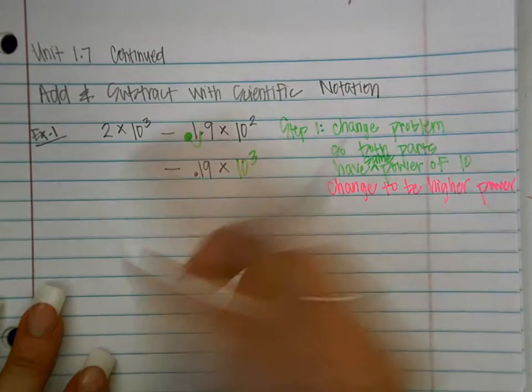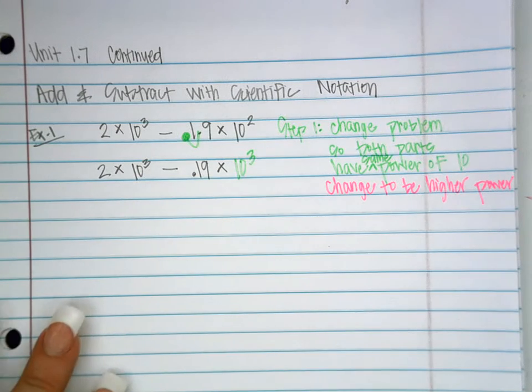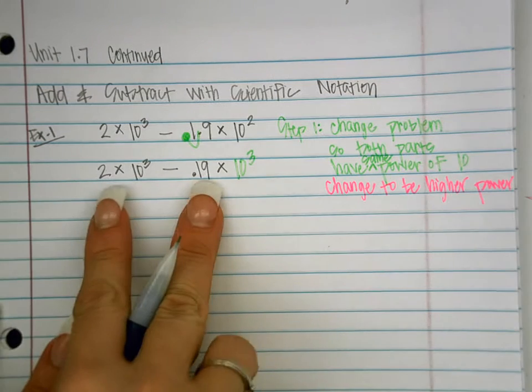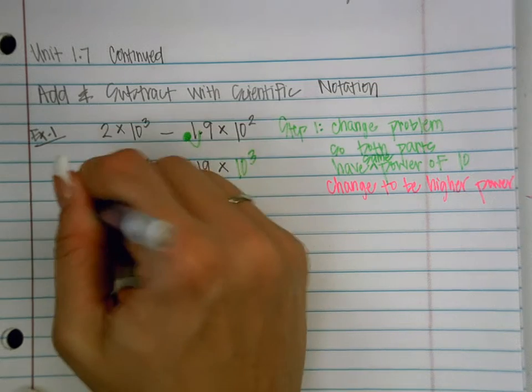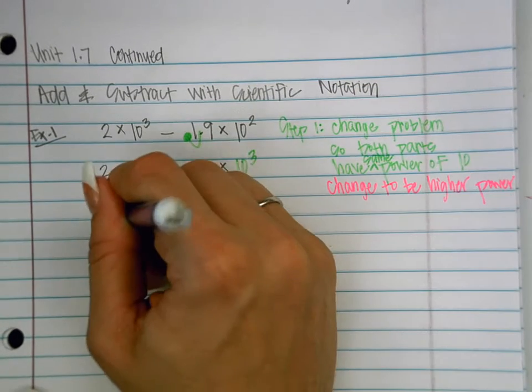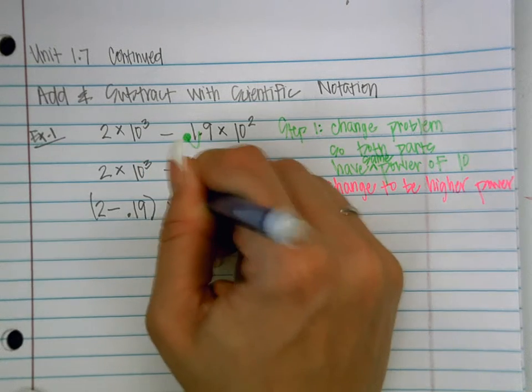Then we're just going to rewrite this. So this would be 2 times 10 to the third. Then I want you to take these and put them together. If you put these in the same parentheses, 2 minus 0.19, it's still going to be multiplied by 10 to the third power.